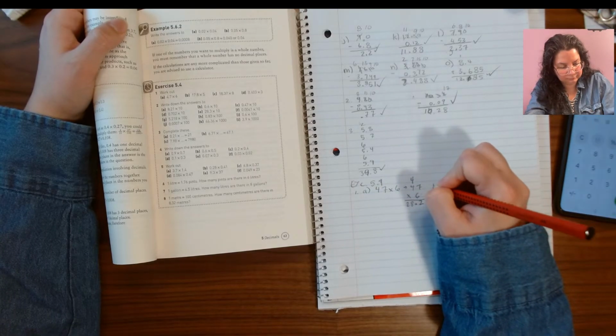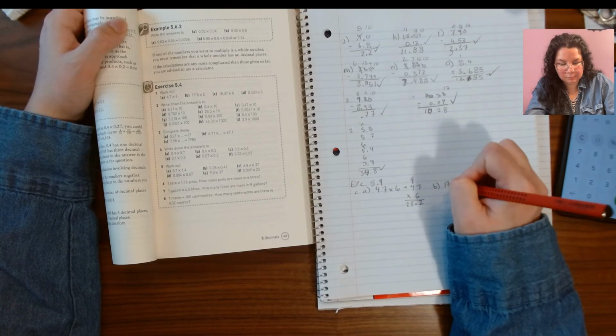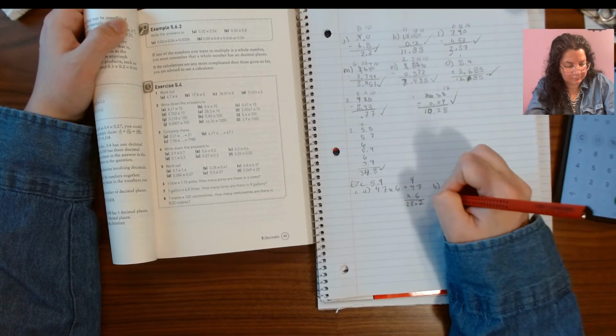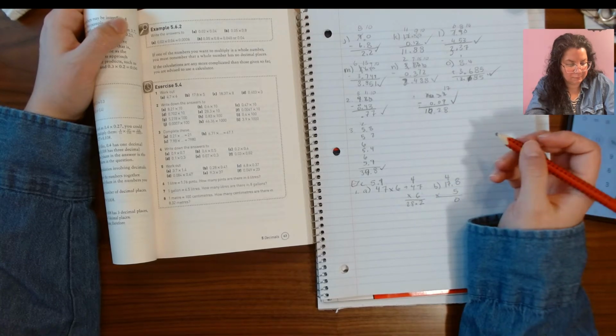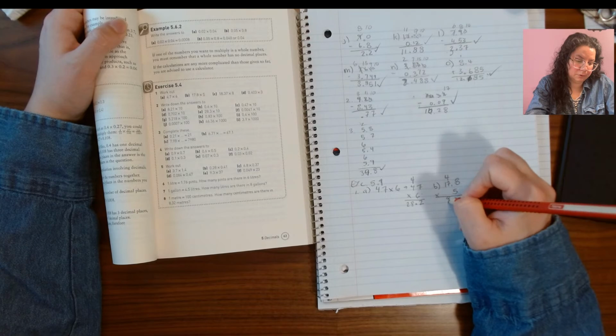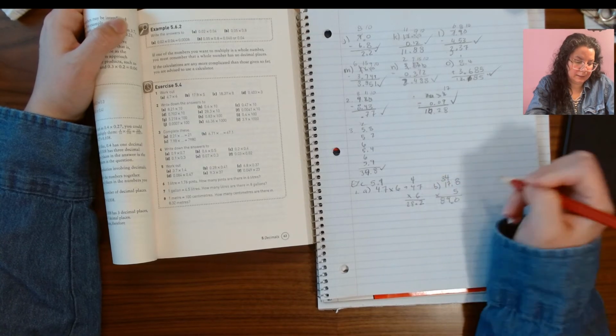B. 17.8 times 5. 8 times 5 is 40. 5 times 7 is 35, plus 4 is 39. 5 times 1 is 5, plus 3 is 8. So 89.